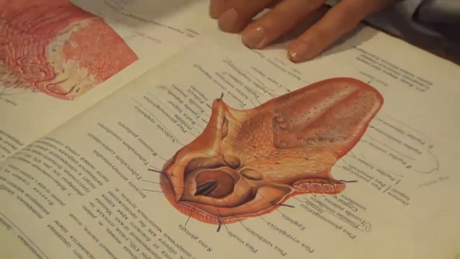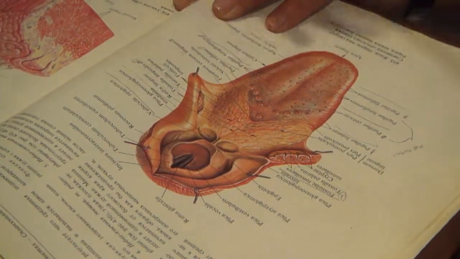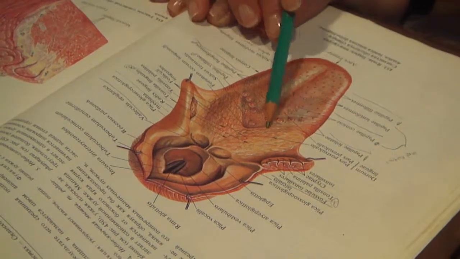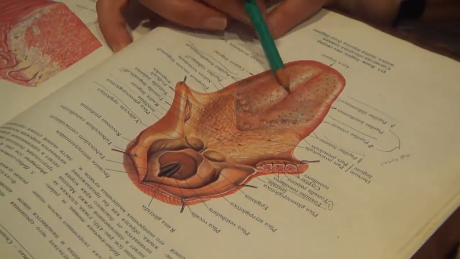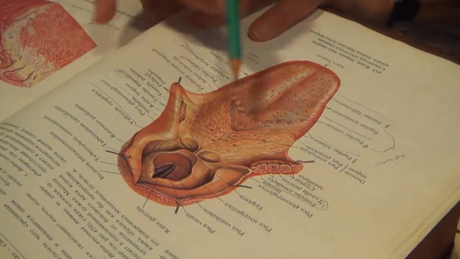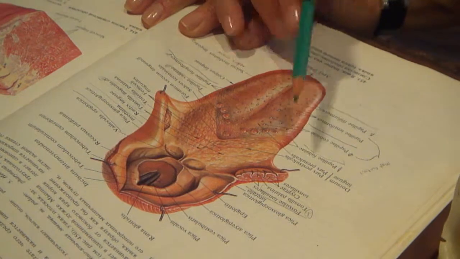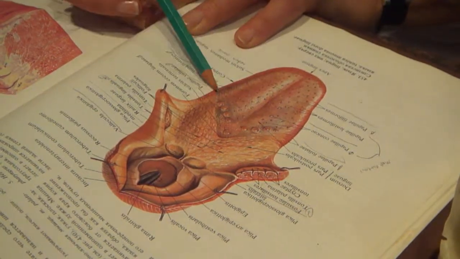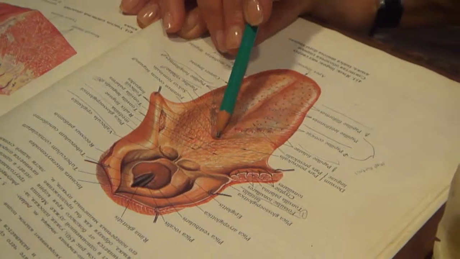And dorsum linguae has different development, from paired and unpaired parts, and between these differently developed parts we have sulcus terminalis. The anterior 2 thirds is separated from the posterior 1 third. Presulcalis and postsulcalis. Sulcus terminalis separates them, and on the sulcus terminalis we have foramen caecum.